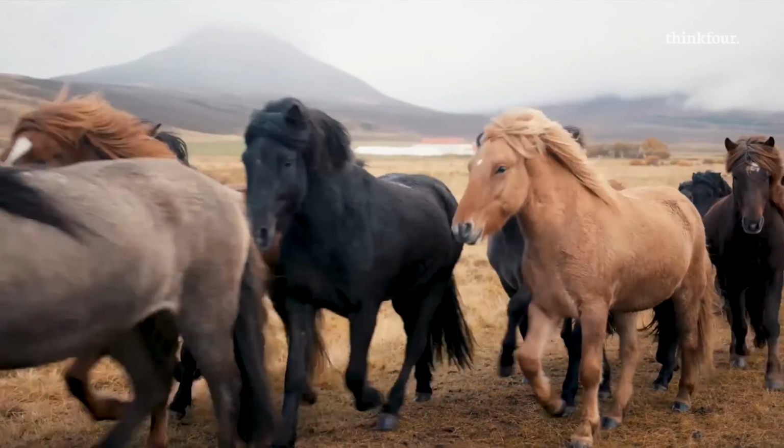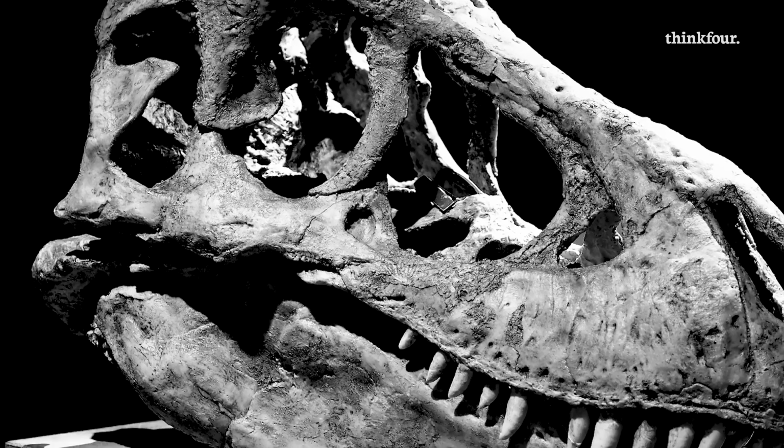You can show how closely different species are related to one another, work out how an animal, such as the modern horse, evolved from a small cat-sized marsh dweller into the magnificent beast it is today, and even estimate when the last T-Rex roamed the planet as the king of the reptiles. All this from a few strands of DNA. Not bad, eh? This was Think 4.